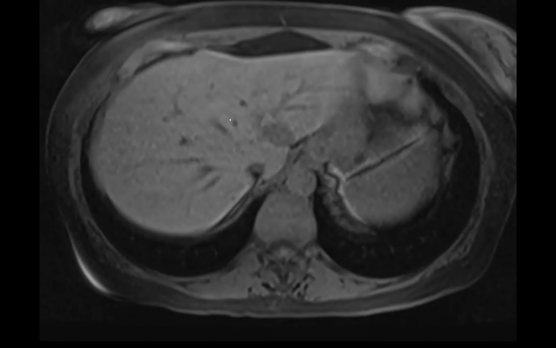Because once you say hemangioma, everybody forgets about it. So I think unless you clearly can say that this is a classic hemangioma, and the same thing I think for FNH, like unless you're truly sure that something is FNH, at least ask for a follow-up.